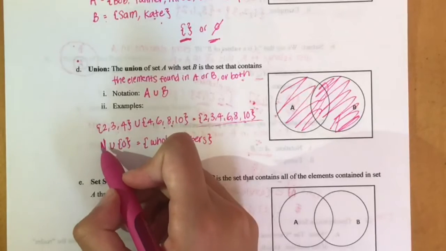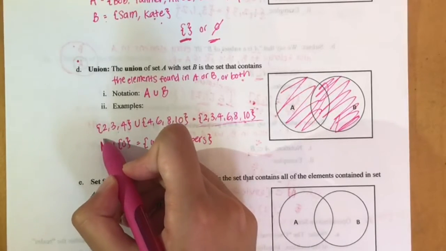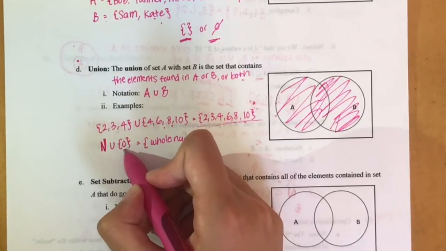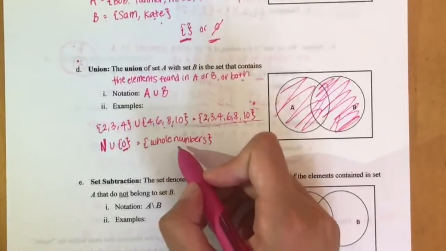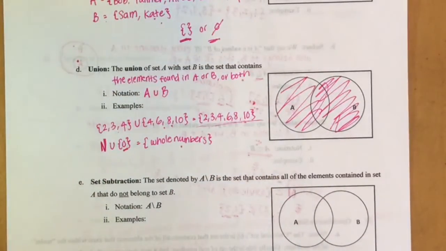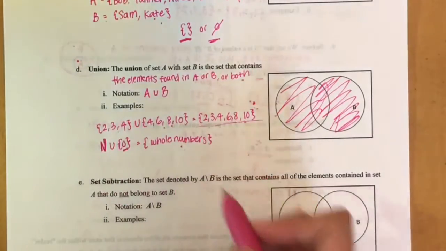And another example would be the set N, which is natural numbers, and the set that contains the element 0, which makes the whole numbers, because remember, natural numbers are basically whole numbers without 0. So this is another example.